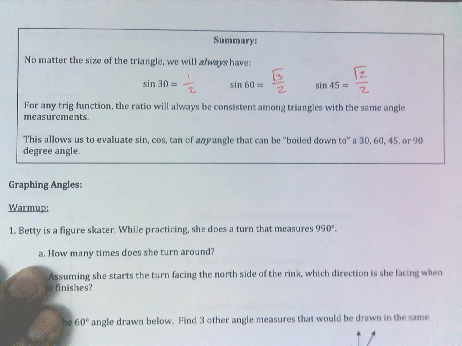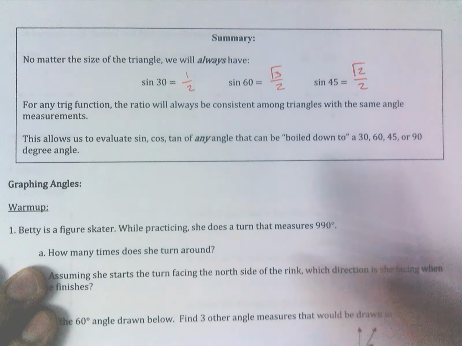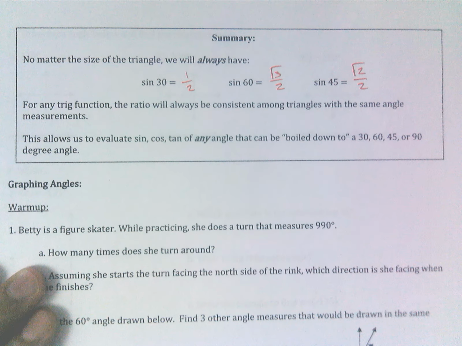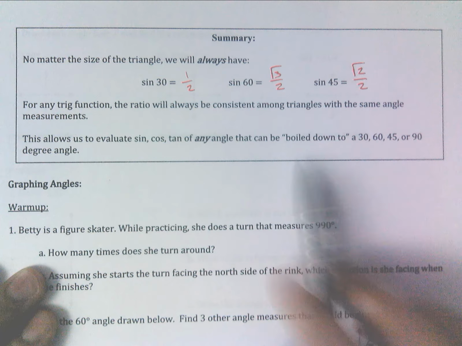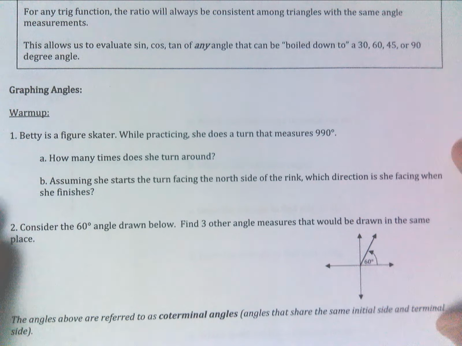Okay. We can evaluate the sine, cosine, and tangent of any angle. That can be boiled down to a 30, 60, 90 or 45, 45, 90 triangle. So what I mean by boiled down refers to what we're going to see later, reference angles. Okay. Before we talk about that, let's take a look at this here.